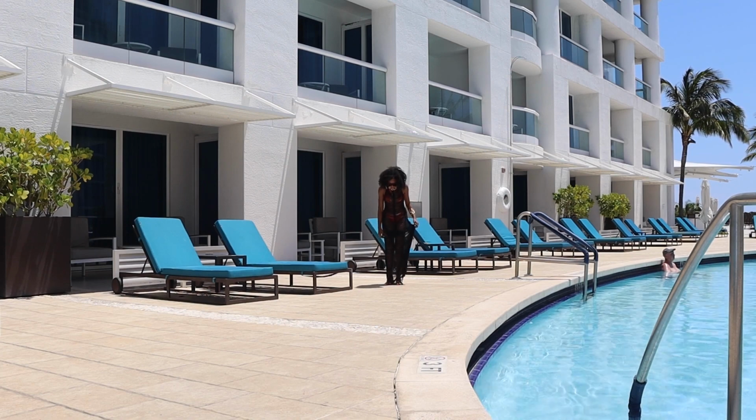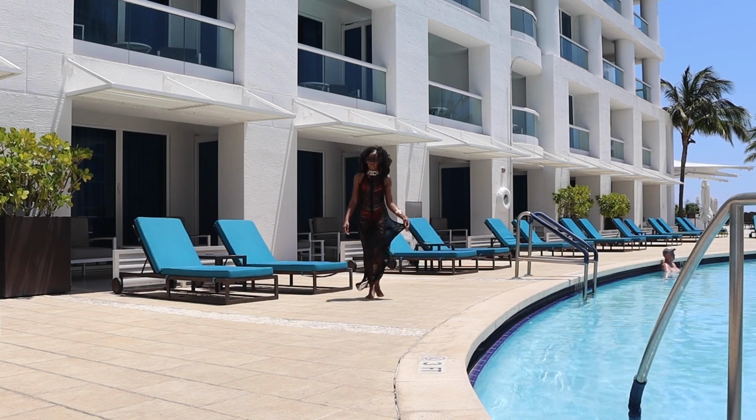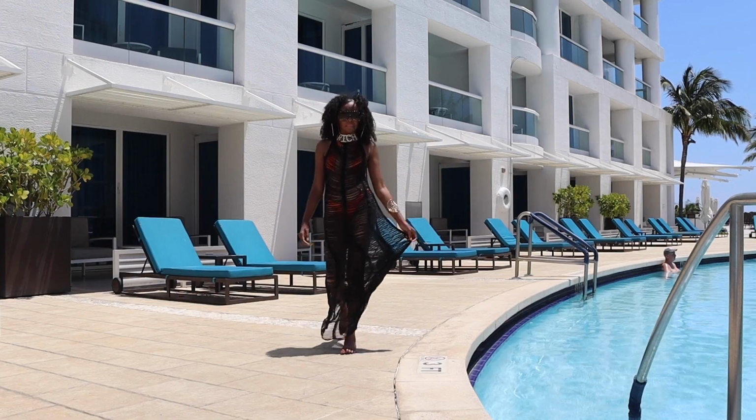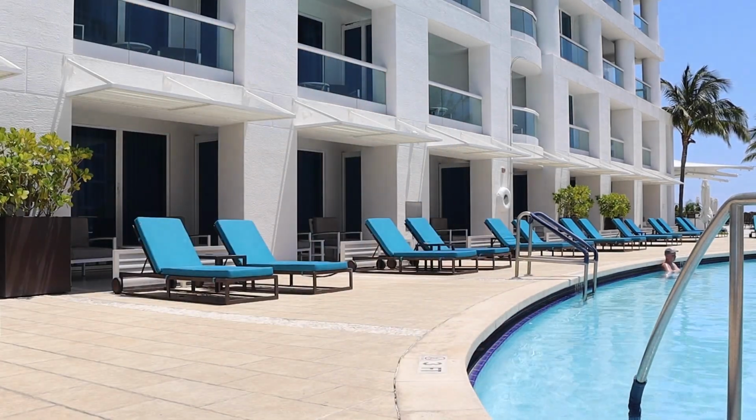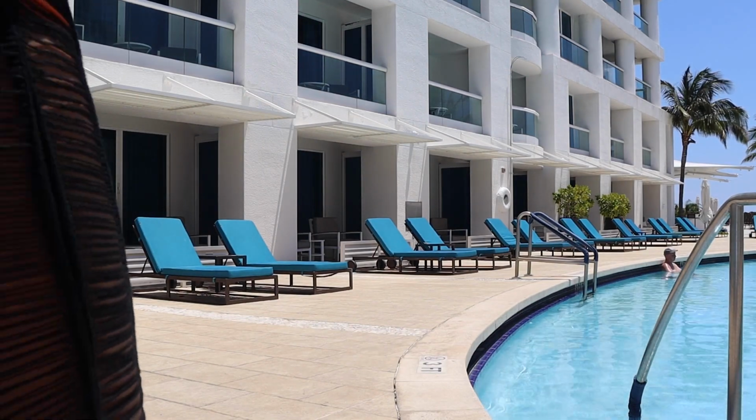So I'm just gonna try to get more footage with this outfit with the cover up before I actually take the cover up off. I actually had shoes that I was supposed to be wearing with this, but I never put them on, and I figured since I'm by the pool anyway, it made sense to be barefoot.